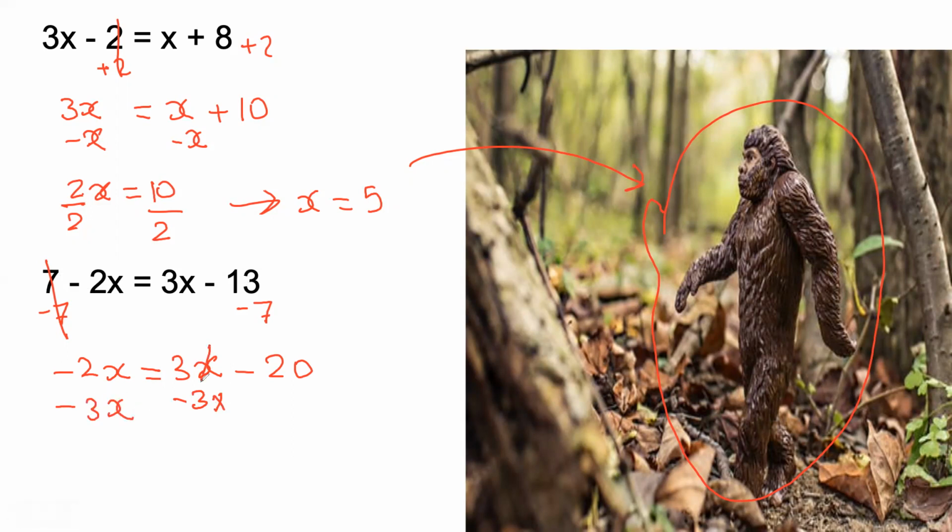And that will cancel. And this will give me negative 5x equals negative 20. And therefore, x would equal, you divide both sides by negative 5. X equals 4. Okay.